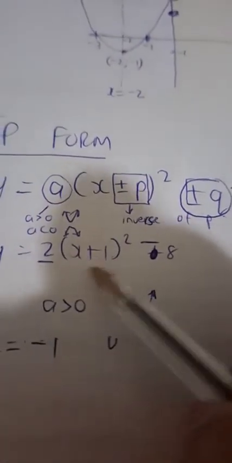Some people even take this x plus 1, equate it to 0, then transpose and say x is equal to negative 1. They know that this is the axis of symmetry, but it is also the x coordinate of the turning point. You see? I hope you guys understand this.